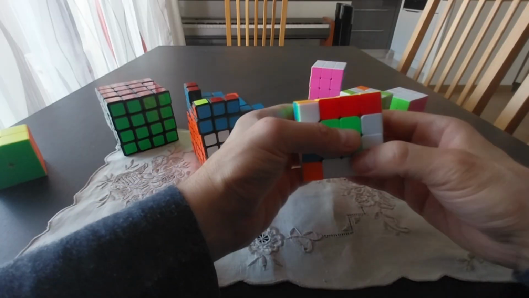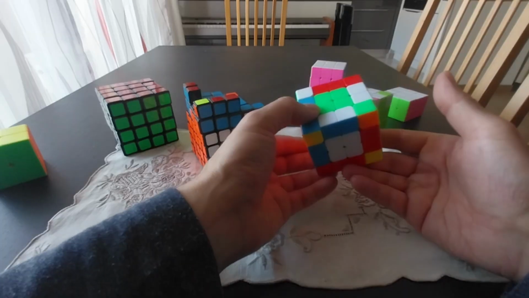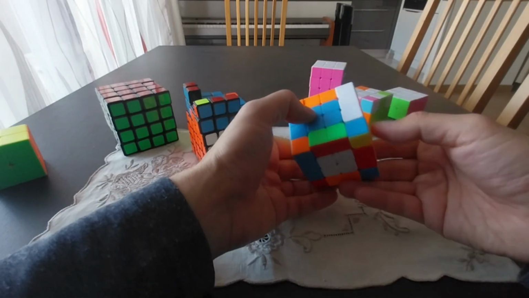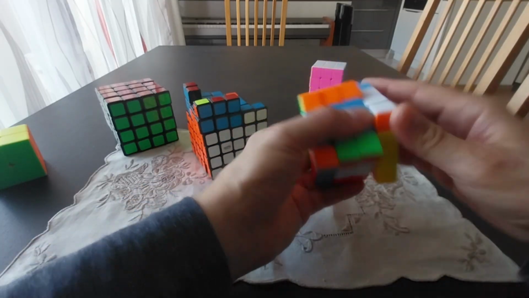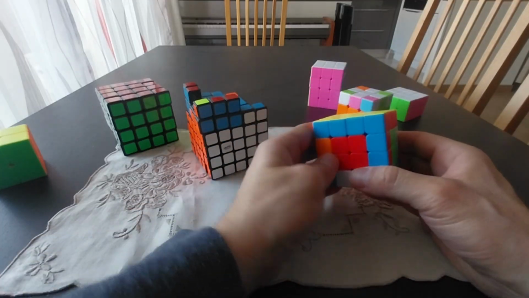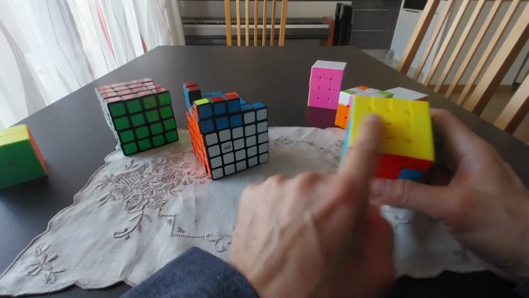Okay, I just want to make a clear yellow face that goes here to show you the algorithm. That goes there, and that goes here. Okay, I got this face correct.